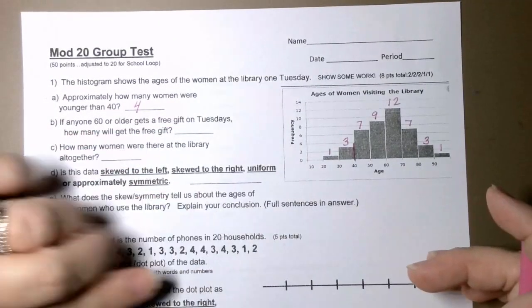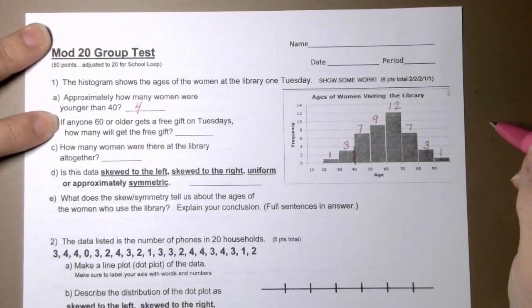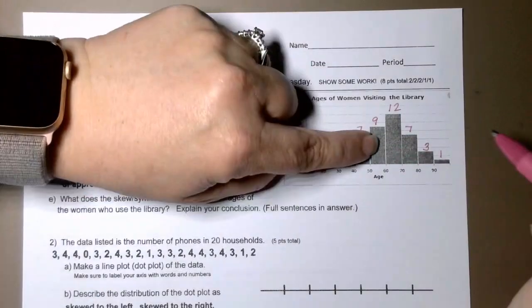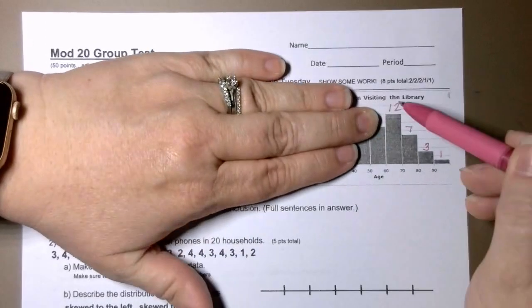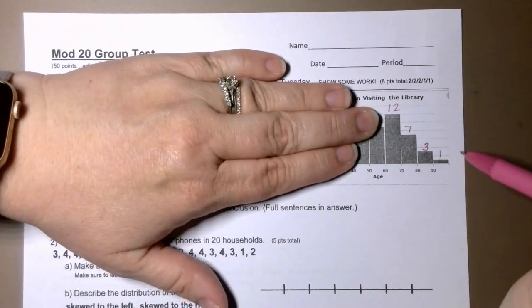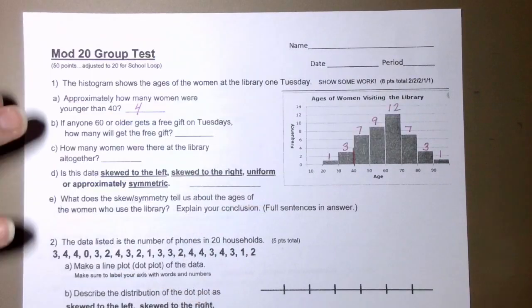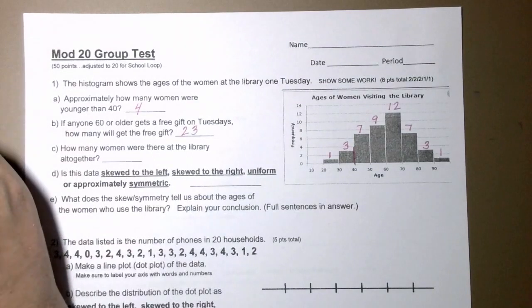Okay? If anyone 60 or older gets a free gift on Tuesdays, how many will get the free gift? Well, 60 or older. 60 is this boundary right here. So I'm going to cover up everything here. This would be all the 60 or older people. So 12 plus 7 plus 3 plus 1 is 23.